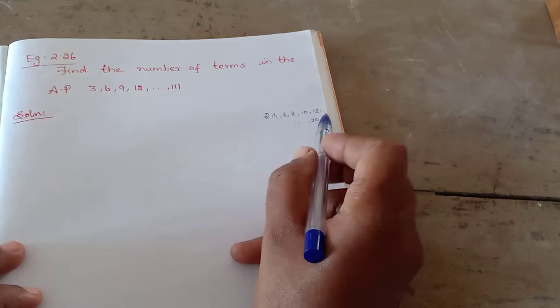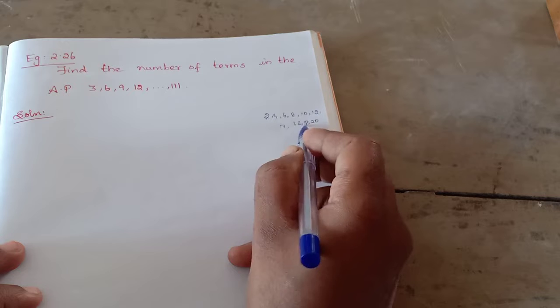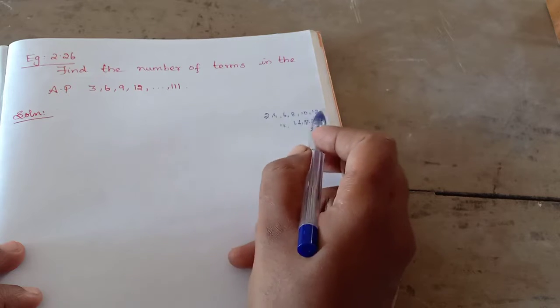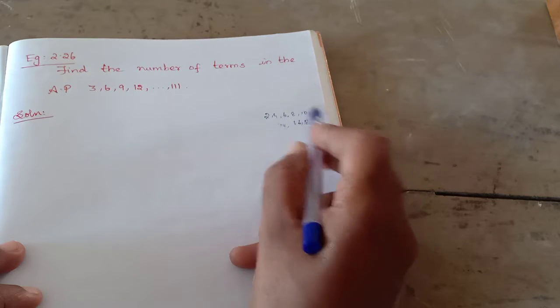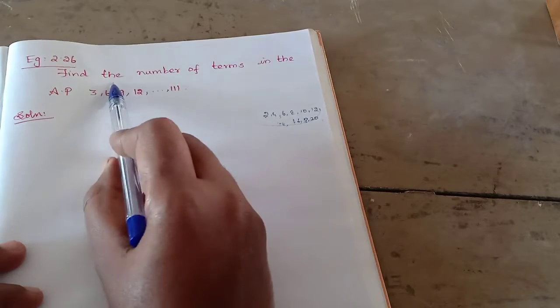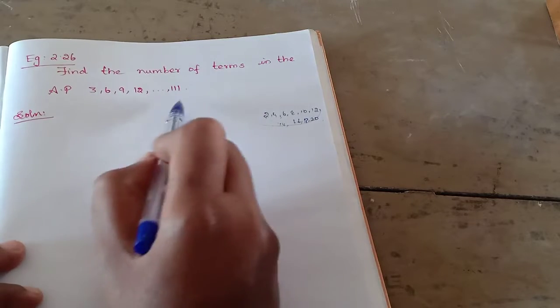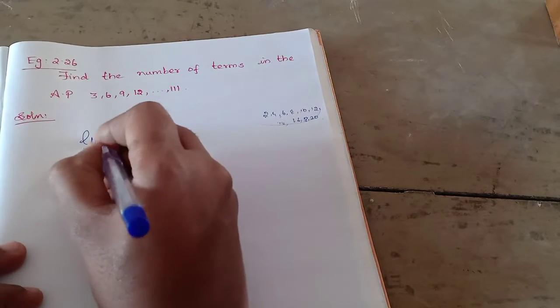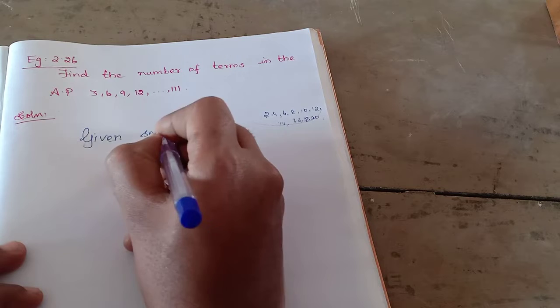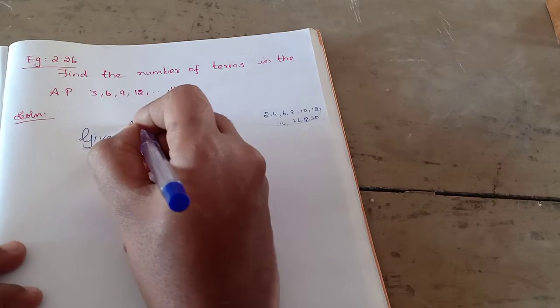2, 4, 6, 8, 10, 12, then 14, 16, 18. Will there be any remaining term? No. So 1, 2, 3, 4, 5, 6, 7, 8, 9, 10. 10 terms are here. That's the way. Here find the number of terms. How many numbers are in this sequence? Okay. So first we need to write the given sequence, otherwise given AP, given arithmetic sequence.